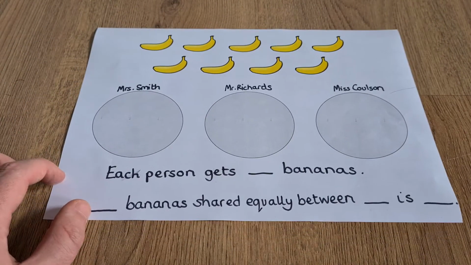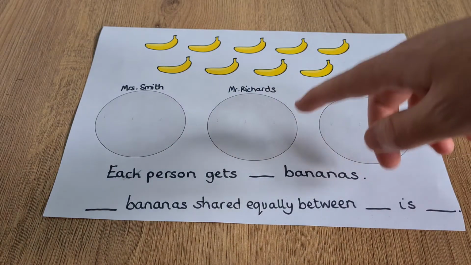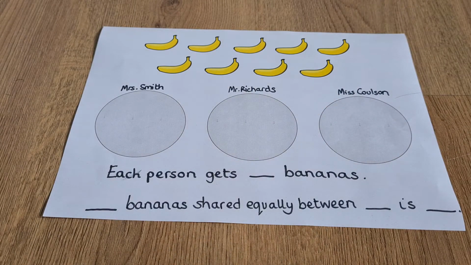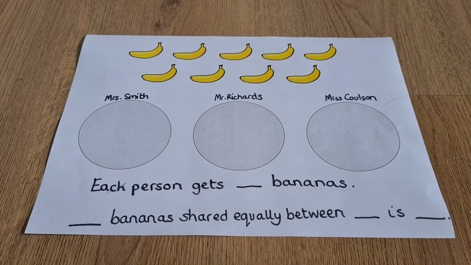So let's look at my problem for today. I have got some bananas and I would like to share them equally between Mrs. Smith, Mr. Richards, myself and Miss Coulson. Okay, so a similar sort of method to yesterday that we're going to use today, and we're going to look at our sentences first as well.